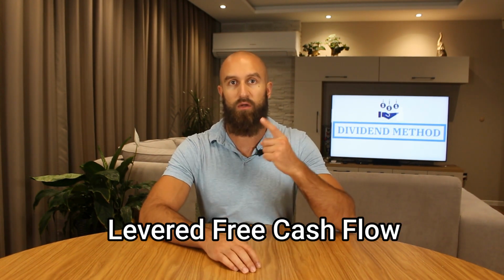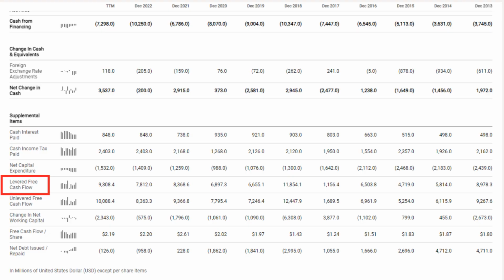This is why we need to use something almost no one in the investing space talks about, but which in my opinion is one of the most important metrics for all investors, especially dividend investors: the levered free cash flow. For that purpose, we need to go to the cash flow statement and search for the levered free cash flow.